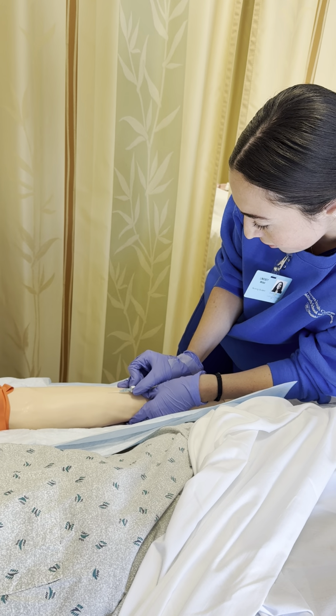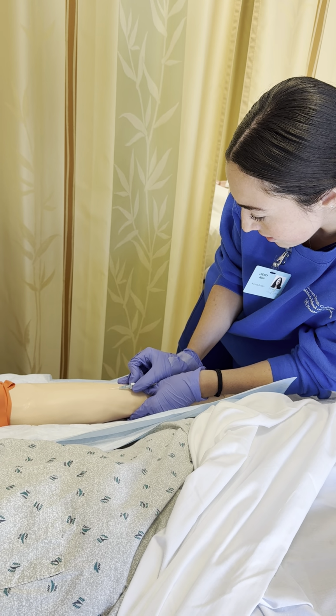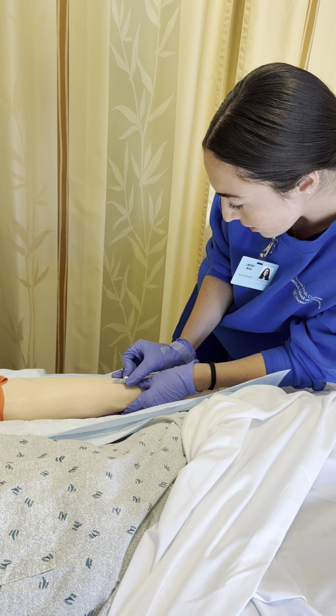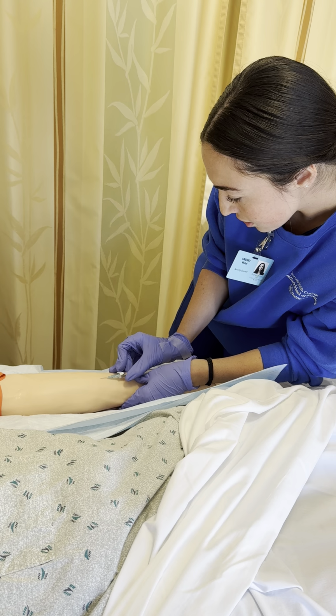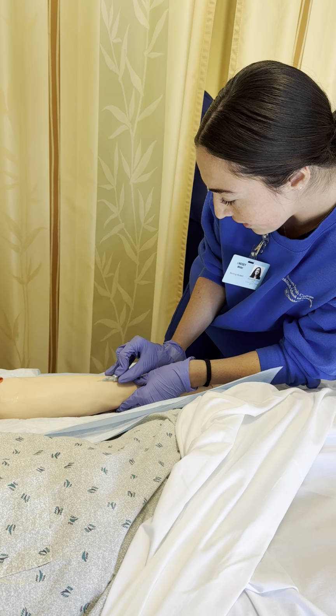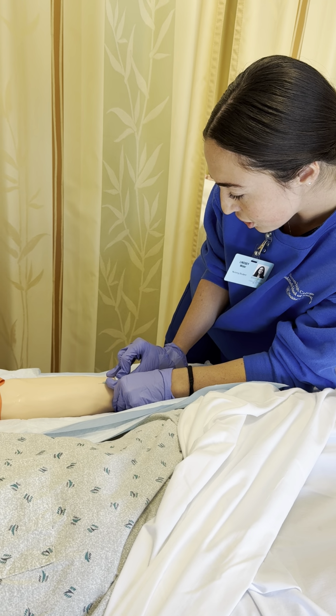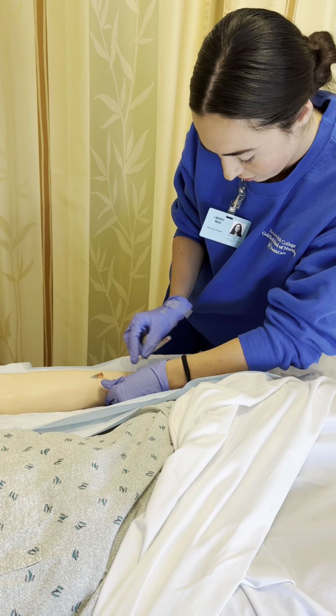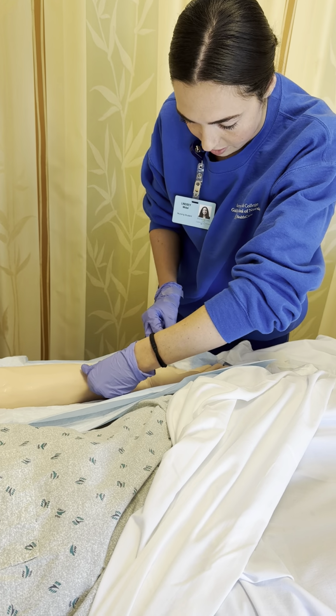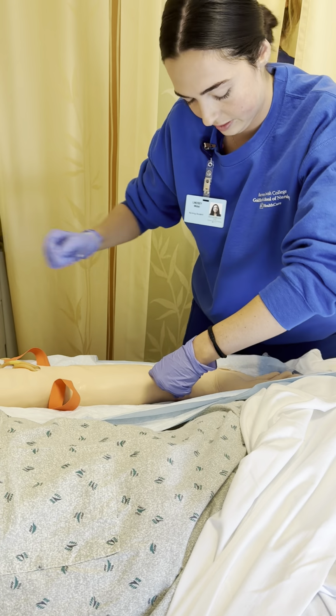And I'm going to wait for flashback. I'm going to advance it. Okay, so I now see a flashback, so I'm going to advance a little bit further, push the catheter off and engage my safety. Okay, I'm going to pop that tourniquet.